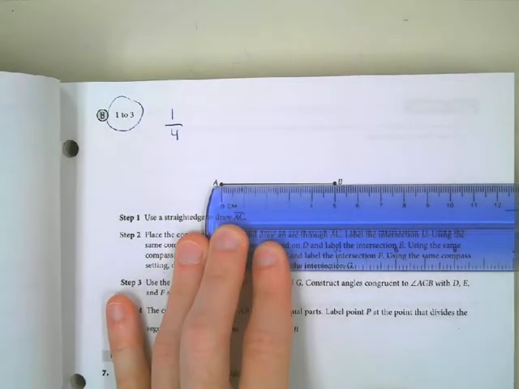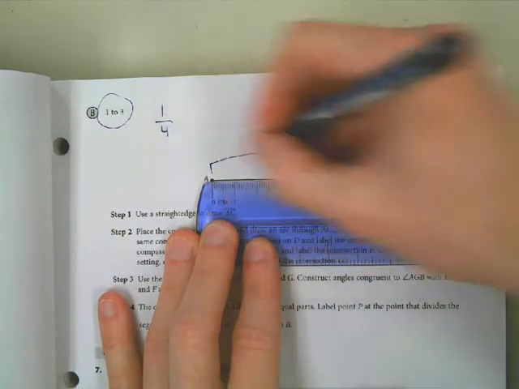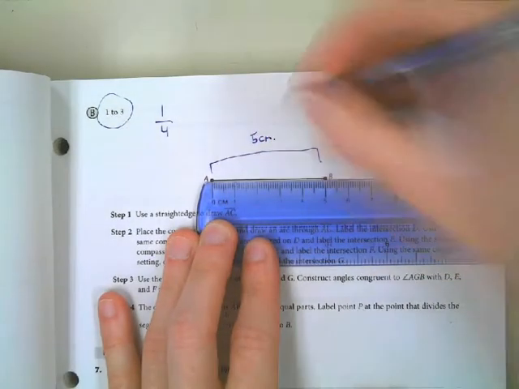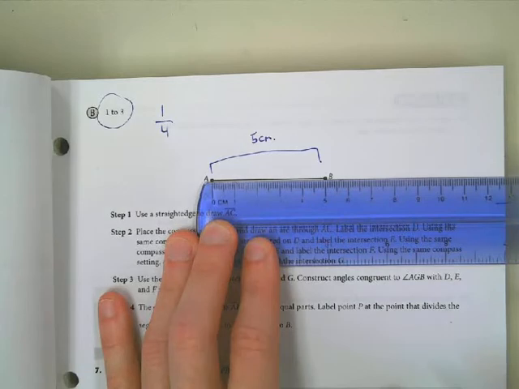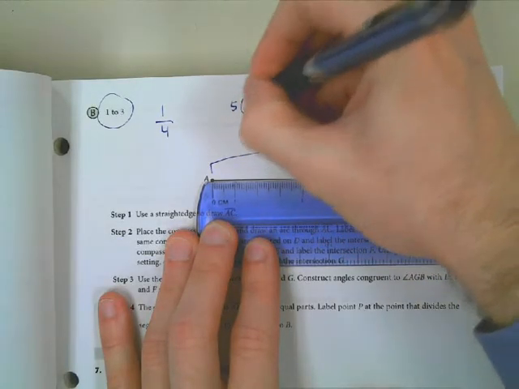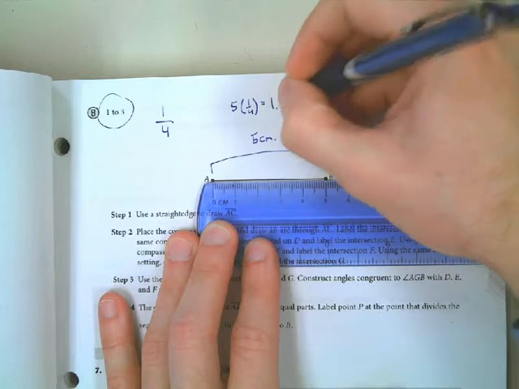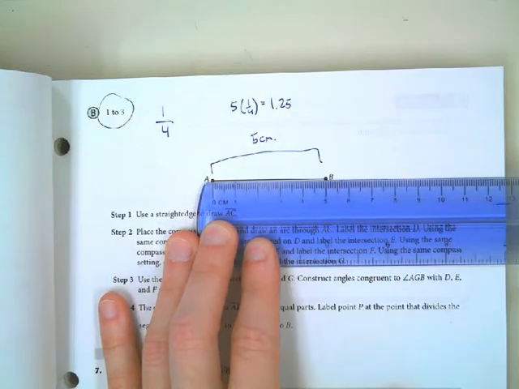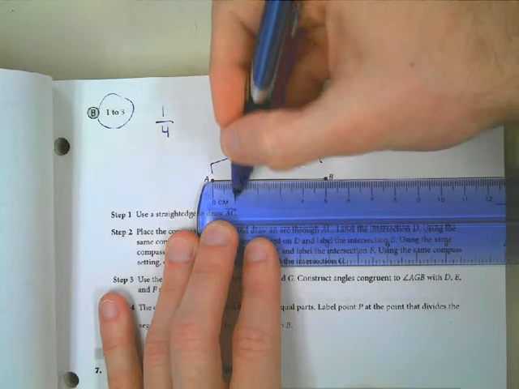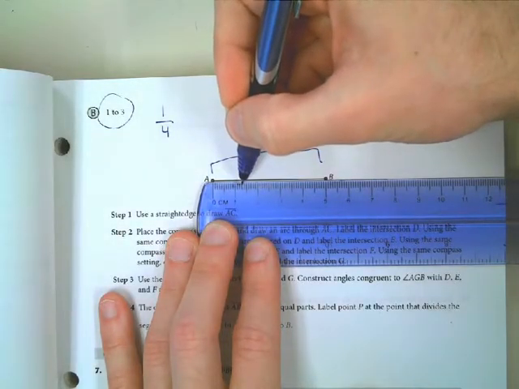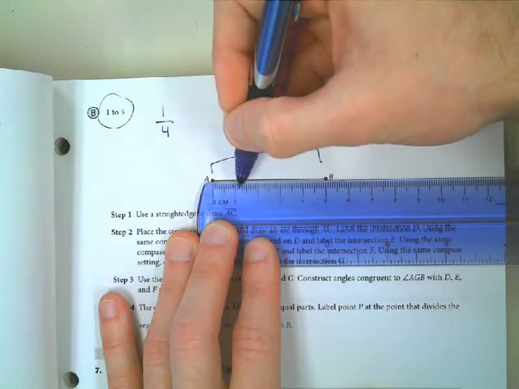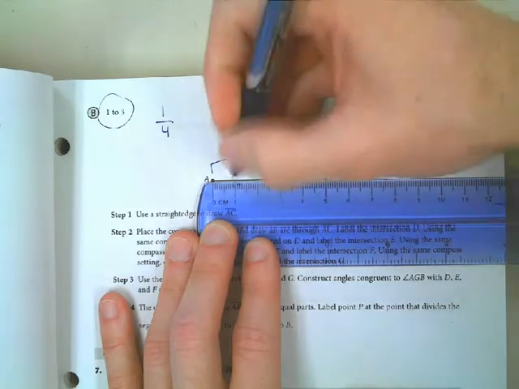Does point P go the full distance? What fraction of the full distance does point P go? 1/4. So we're going to do 5 times 1/4, which is 1.25, I believe. So we're going to count in here. There's 1 centimeter, 1.1, 1.2. The next one's 1.3. If I have 1.2 and 1.3, how can I figure out where 1.25 is? It's in the middle, exactly right. So 1.25 would be right there, and there's where point P would go.